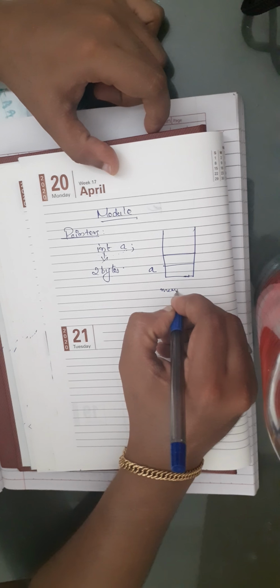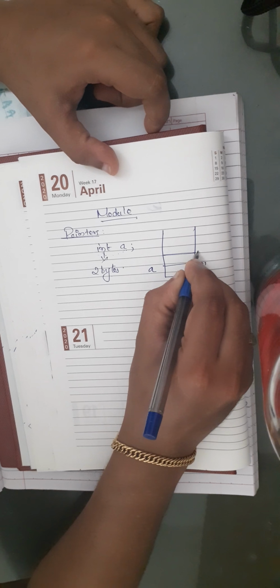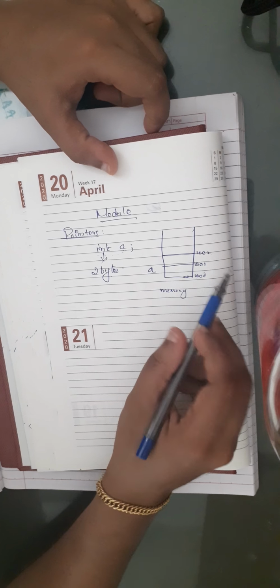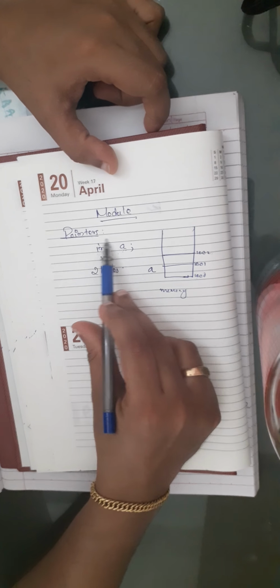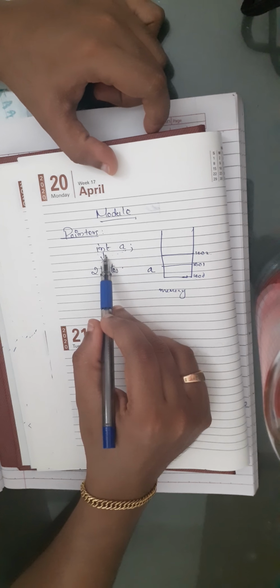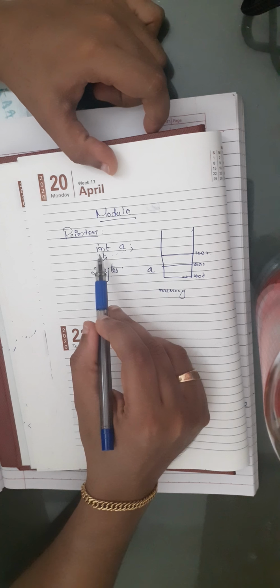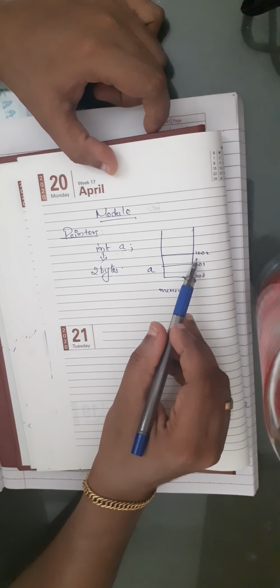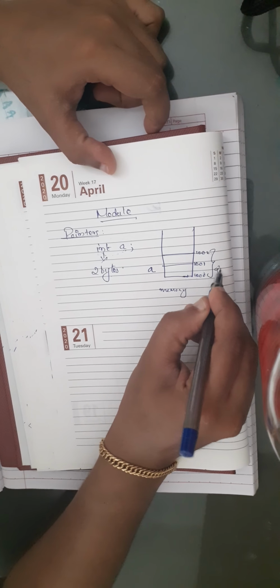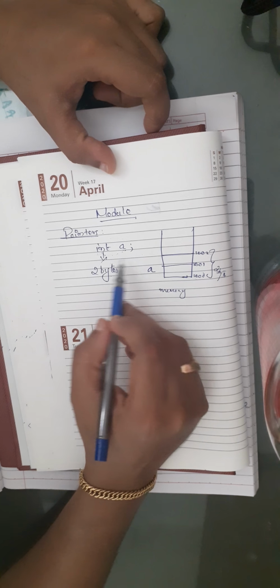This is the memory. Let the memory address start from 1000. This is 1001 and this is 1002. Let it be like that; this is just an example. So if a compiler sees the line int a, it understands that there is an integer a of type int, so it must reserve 2 bytes of memory. This is of 2 bytes.